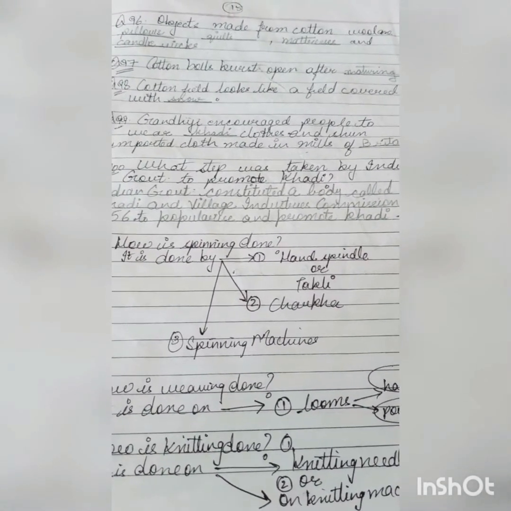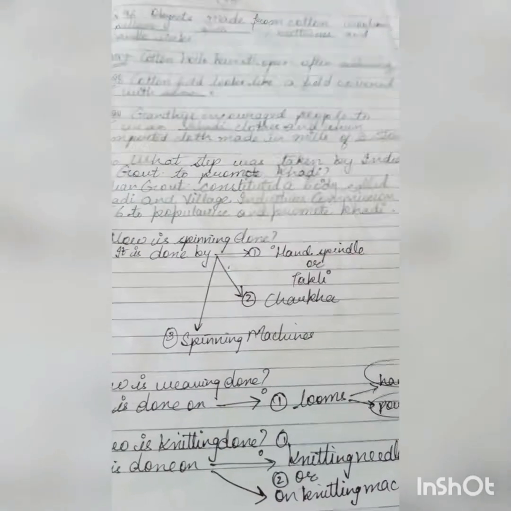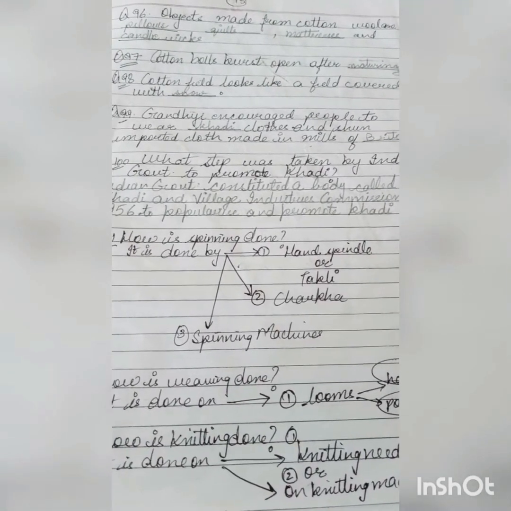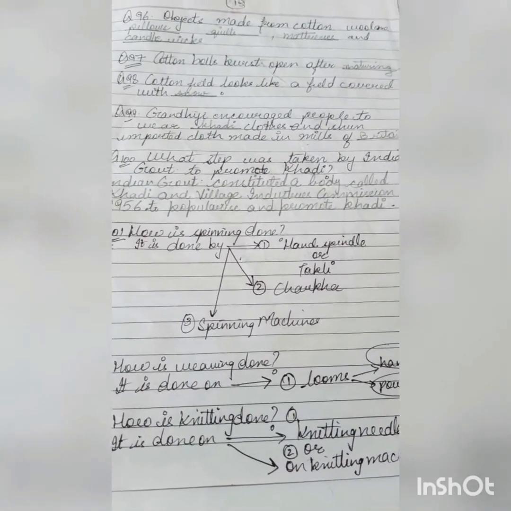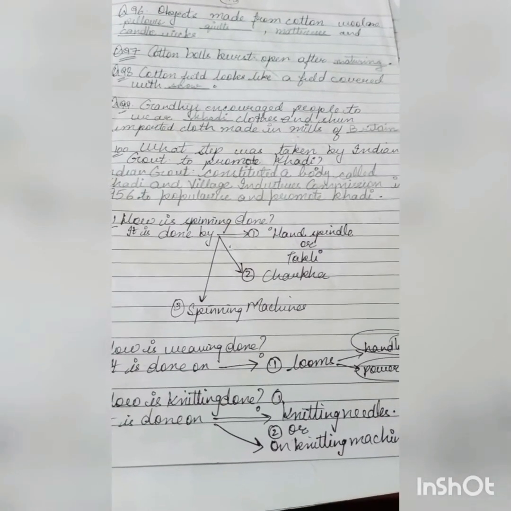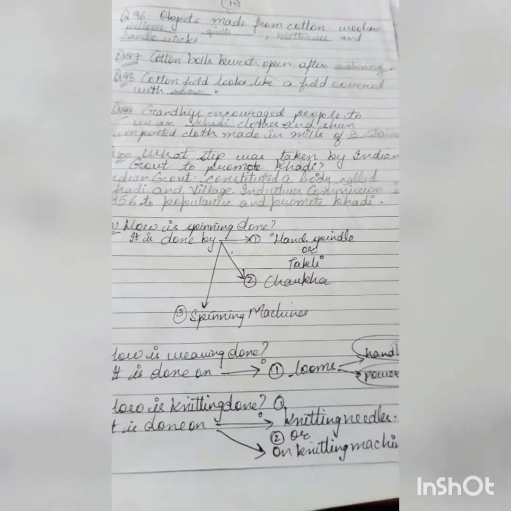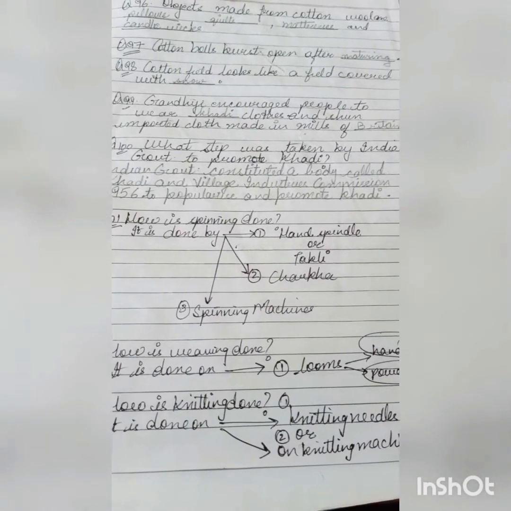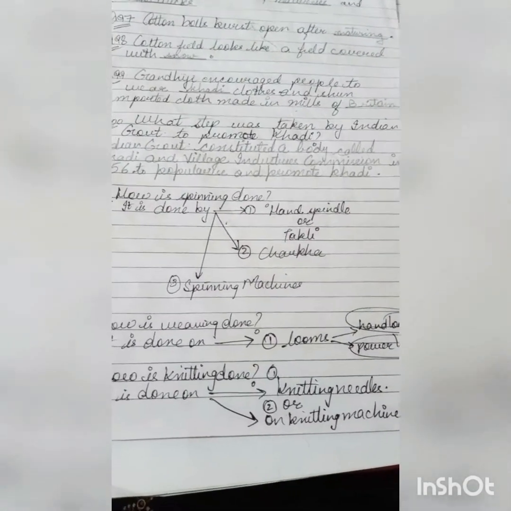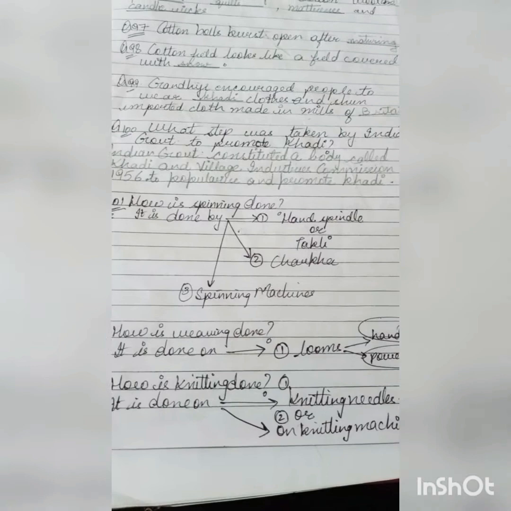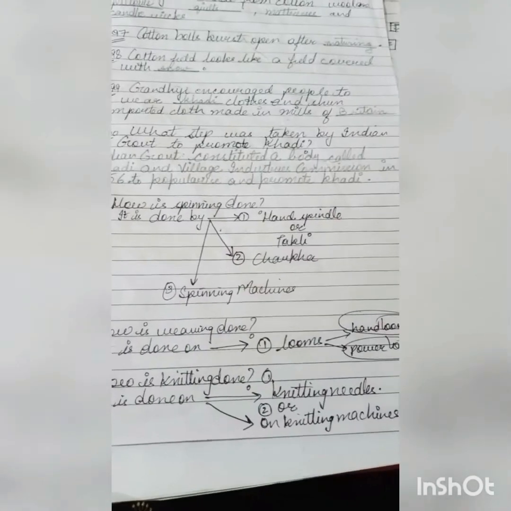Then cotton bolls burst open after dash. So cotton bolls burst open after maturing. Cotton fields look like a field covered with dash. Cotton fields look like a field covered with snow. Gandhiji encouraged people to wear dash. The answer is khadi. And shun imported cloth made in the mills of dash. So he asked people to shun imported cloth made in the mills of Britain.